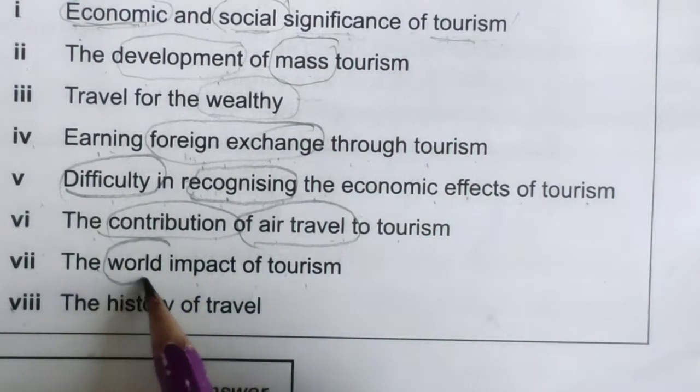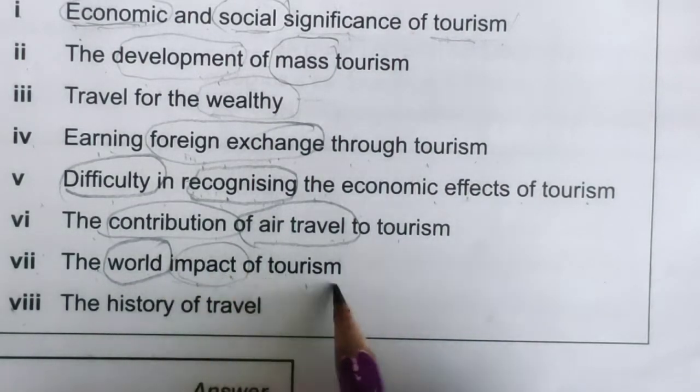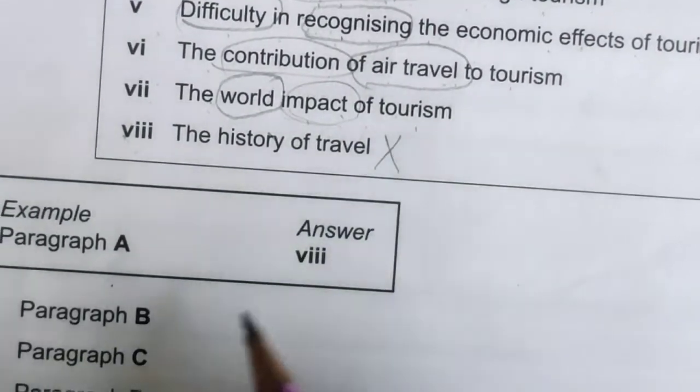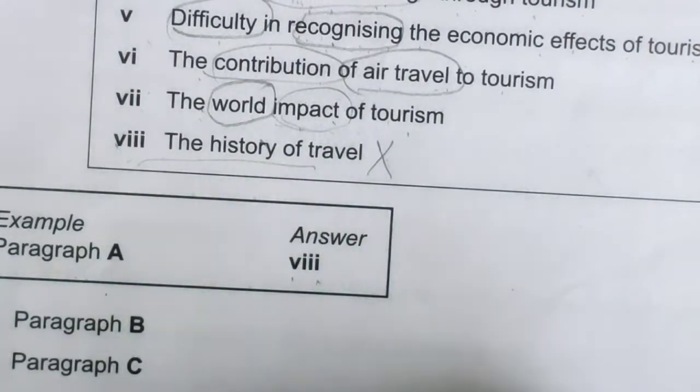Where the world appears, you will definitely get countries' names, different countries' names. So for that paragraph you can guess that they must be talking about this thing, but of course finally you have to match the meaning. World impact of tourism, and this we are going to cut because they have already given the option for this, so no need to read this. Let's go to the paragraph.